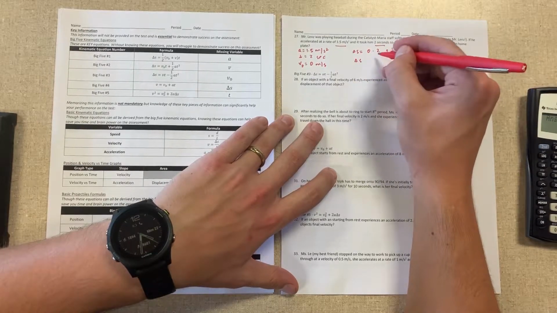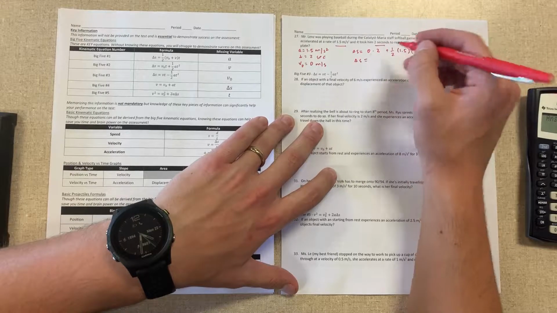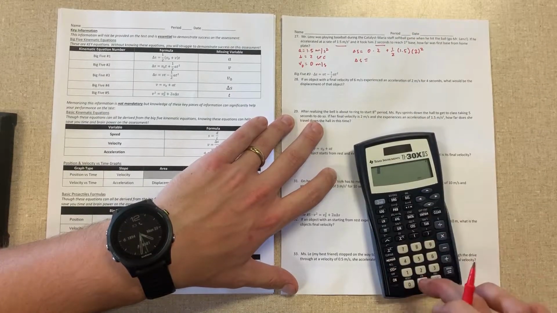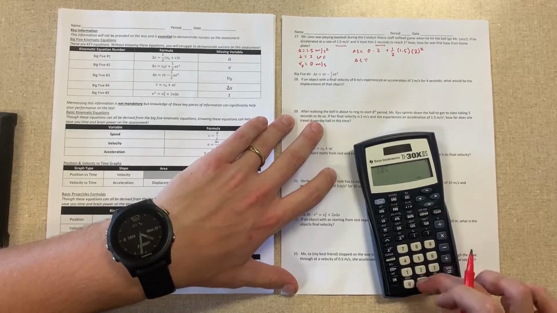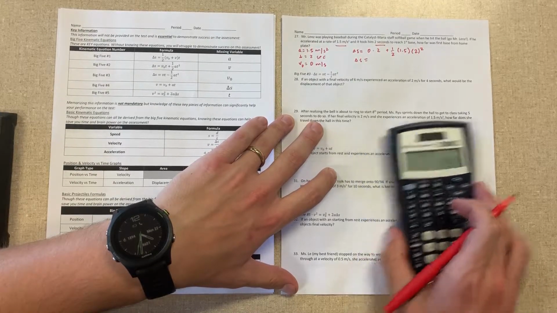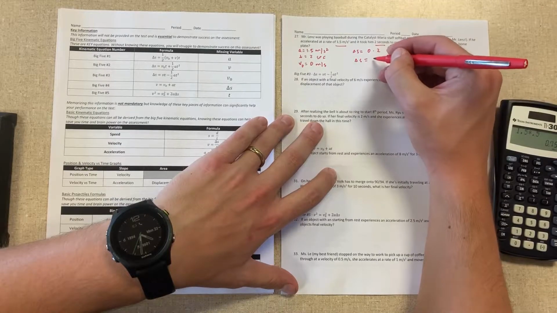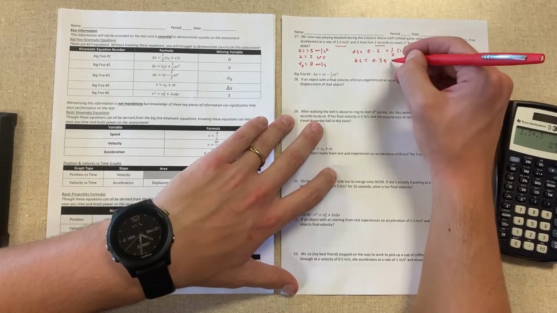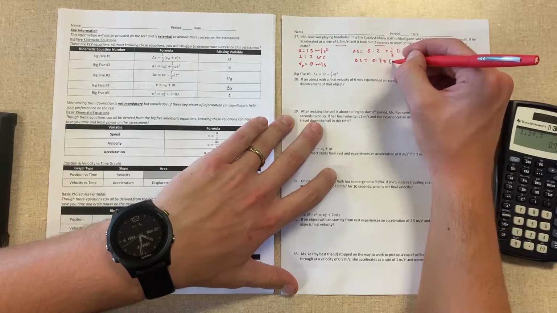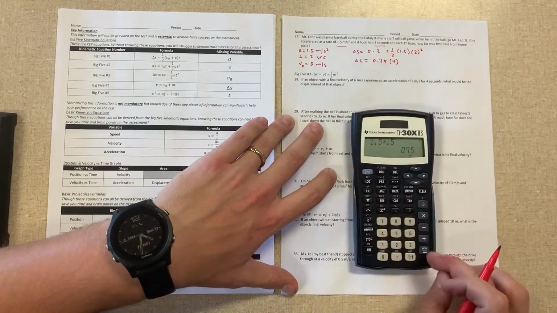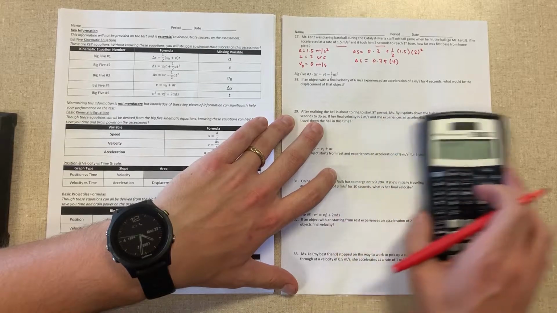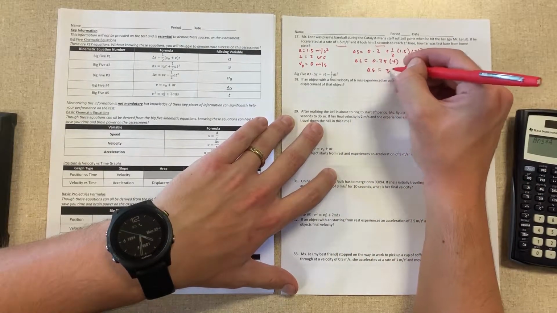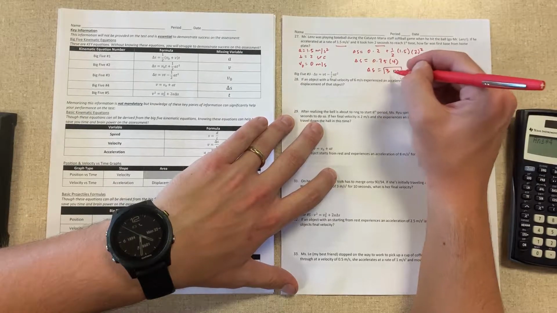Delta S, we bring this down, 0 times 2 comes out to be 0, so we can get rid of that part of the equation. 1/2 times 1.5 comes out to be 0.75, which I could have easily done in my head, but it's been a long day. 2 squared is going to be 4. 0.75 times 4 comes out to be a displacement of 3 meters. Very small baseball field.